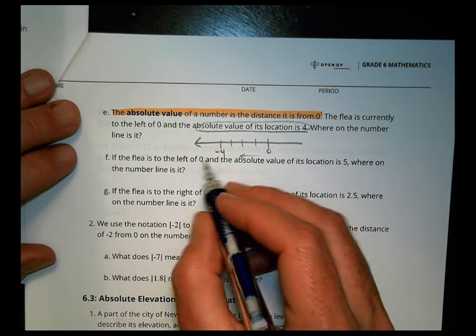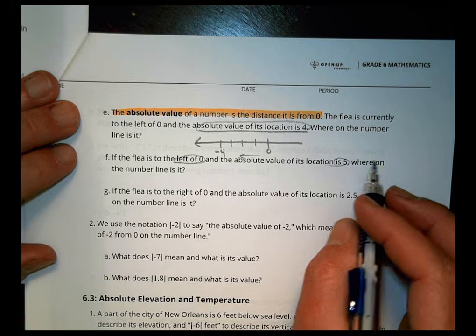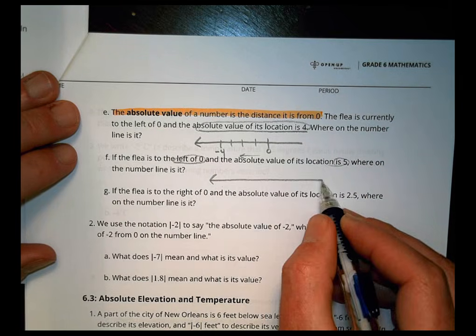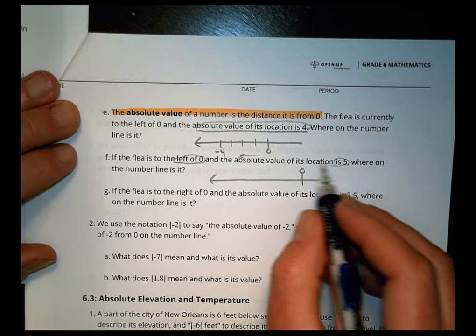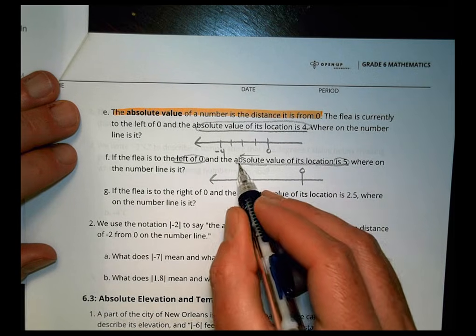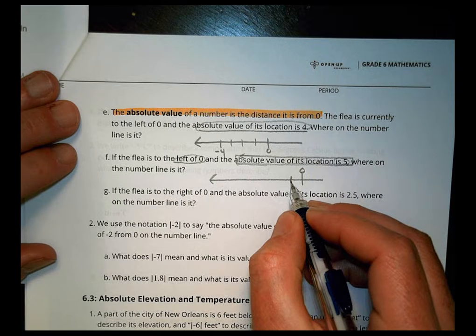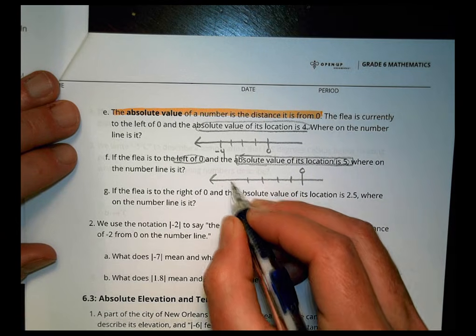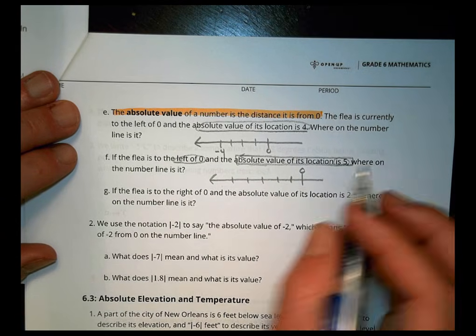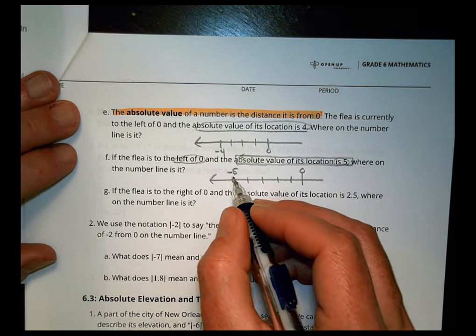If the flea is to the left of 0 again, and the absolute value of its location is 5, where is it on the number line? Again, same idea, right? If this is 0, and we're saying absolute value, the distance from 0 is 5. Just read it like that. Absolute value is 5, the distance from 0 is 5. 1, 2, 3, 4, 5. That's my distance. So what's the location? Where is it? It's right here at -5.